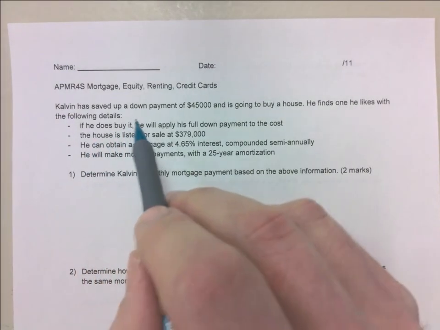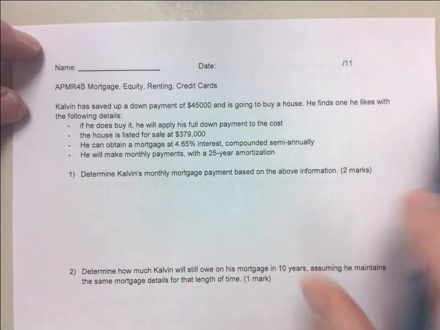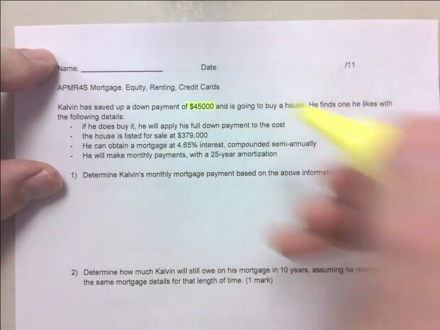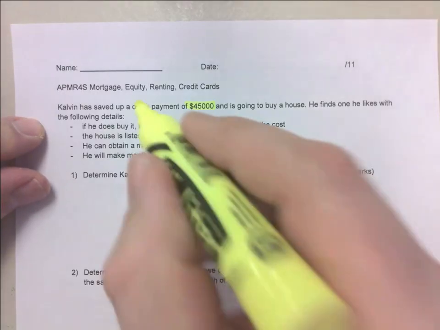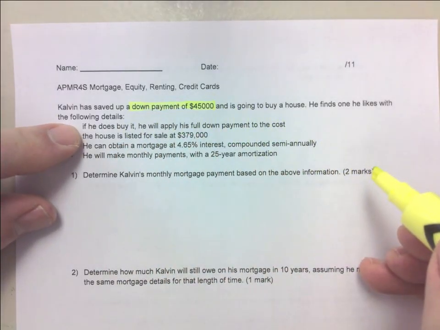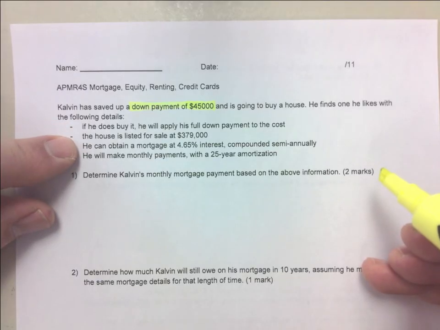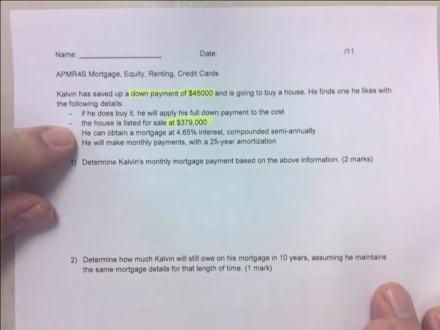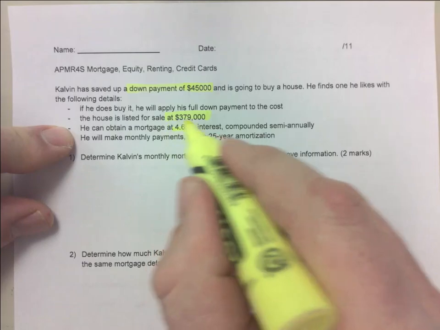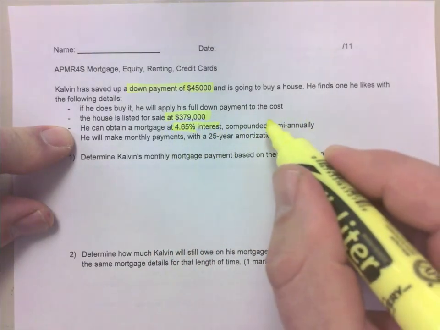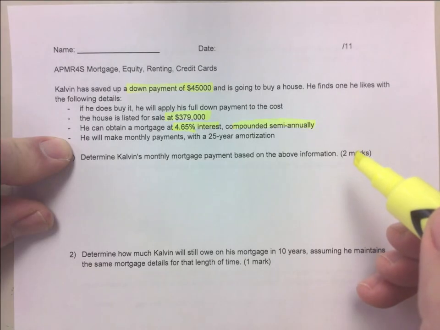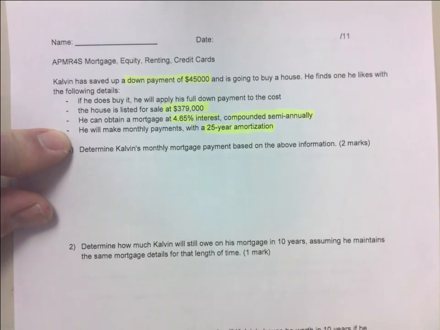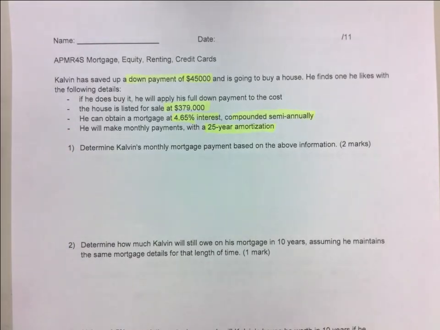Okay, so Calvin has saved up a down payment of $45,000. That's important, right? He's going to buy a house. If he does buy it, he will apply a full down payment to the cost. The house is listed at $379,000. Your interest rate is compounded semi-annually. There are monthly payments, and it's a 25-year amortization. So lots of information there. Okay?